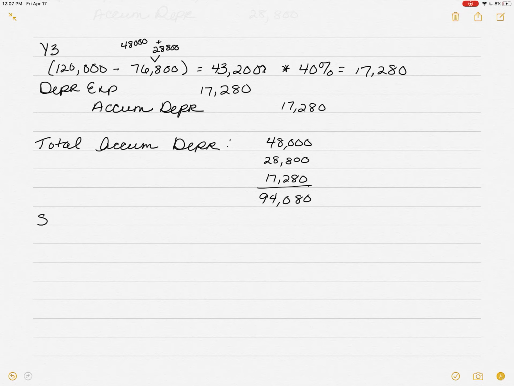So before I record the sale, first step is to find that book value, which is my cost minus my accumulated depreciation, which comes to 25,920. This is my current book value.